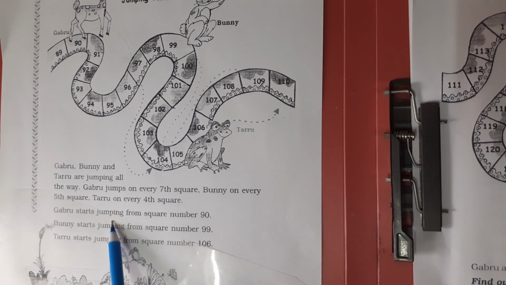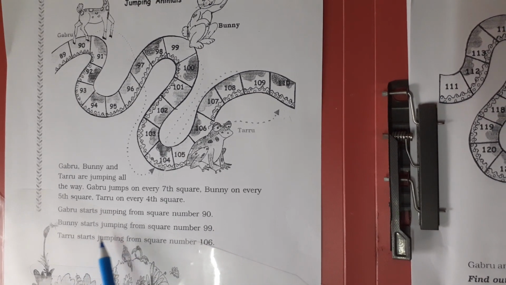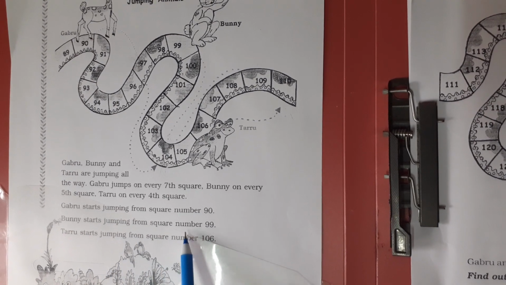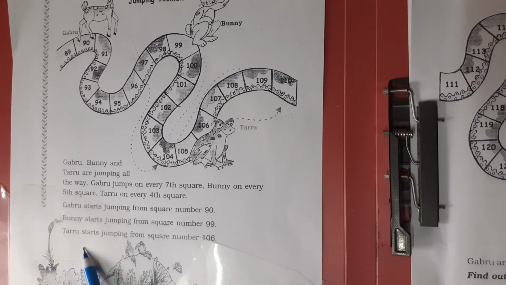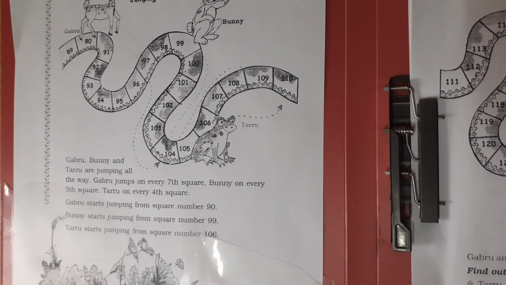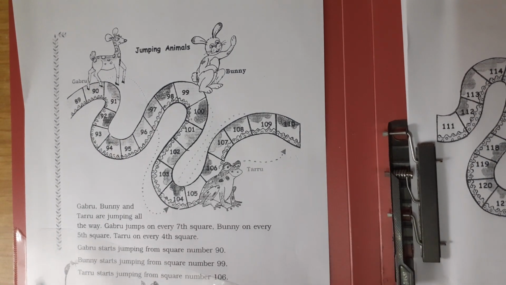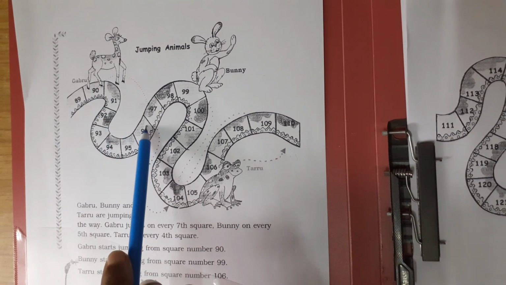Gabru starts jumping from square number 90. Bunny starts jumping from square number 99. Taru starts jumping from square number 106. Where is Gabru? Gabru is here. So Gabru jumps on every 7th square.